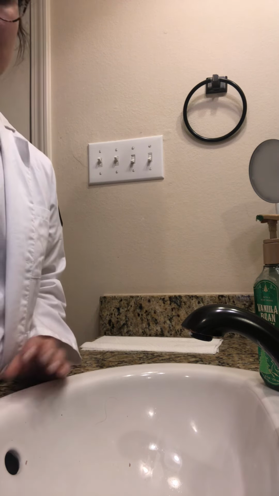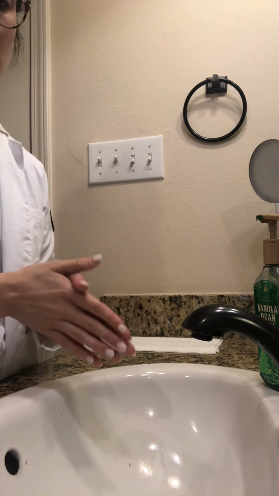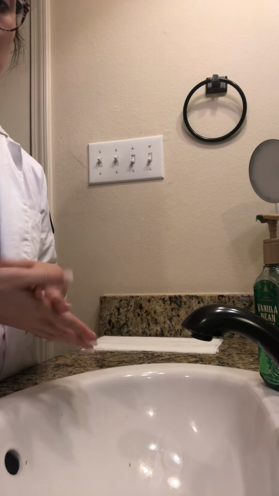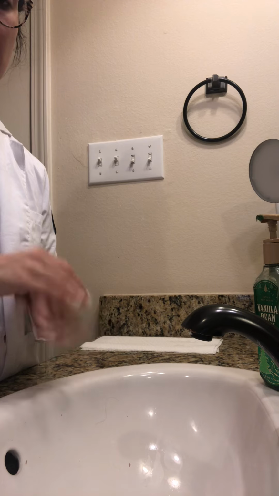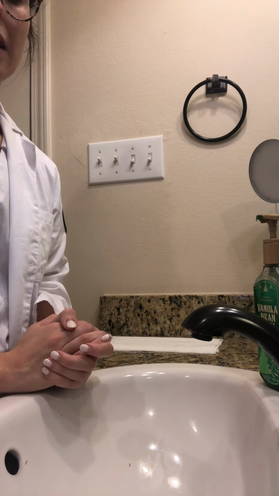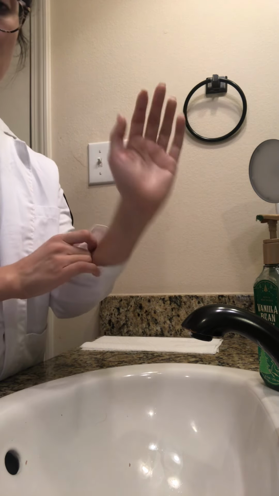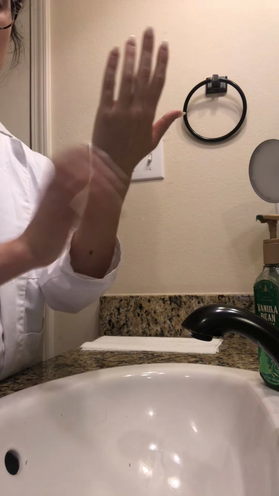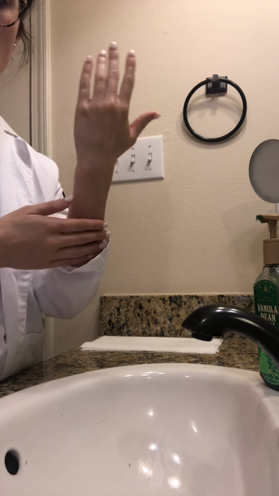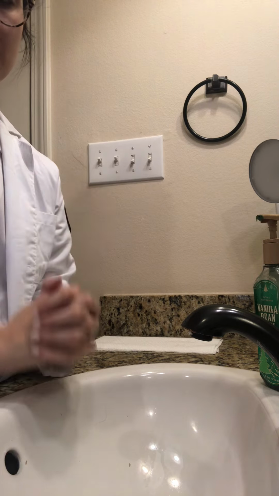Just to start off, whenever you go to wash your hands, you want to make sure you remove all jewelry, so wedding rings, bands, all that great stuff. I have no jewelry on my hands. Usually it's a good thing to remove watches as well. However, I don't have a watch on, and even if you do, you have the ability to move it to your mid-forearm so you don't get it wet or contaminate your clean hands.